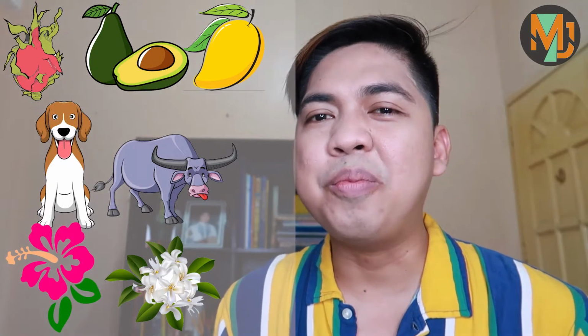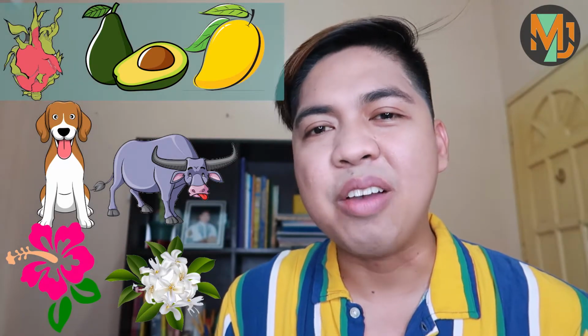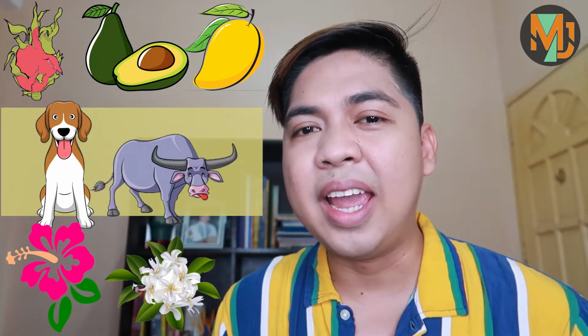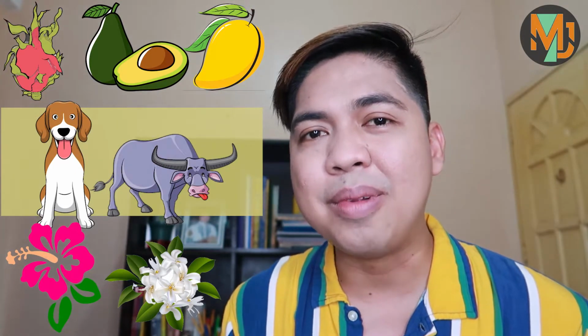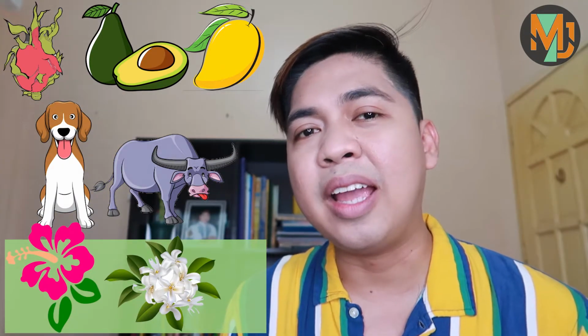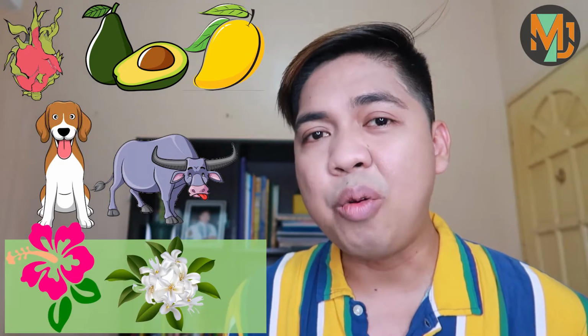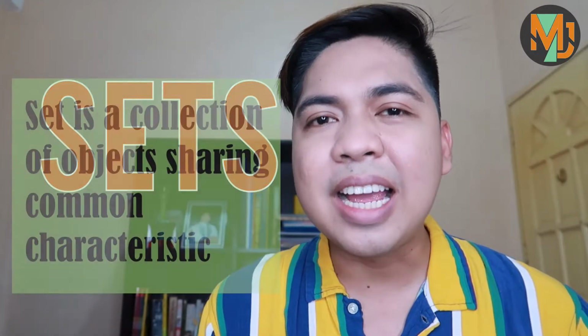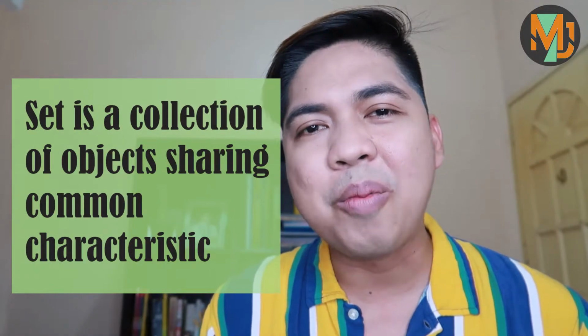We can actually group mango, dragon fruit, and avocado because they are all fruits. We can also combine a dog and a carabao because they are both animals. We can also have gumamela and sampaguita in one group because they are flowers. In short, we group these objects because they share common characteristics, and these groups are called sets. So basically, a set is a collection of objects sharing common characteristics.